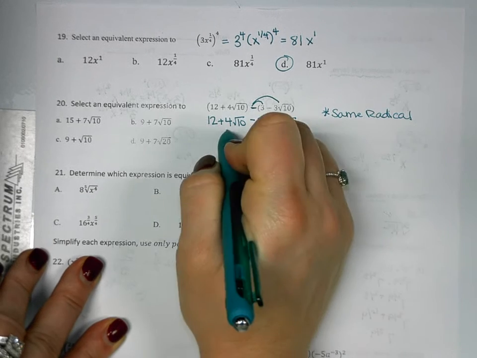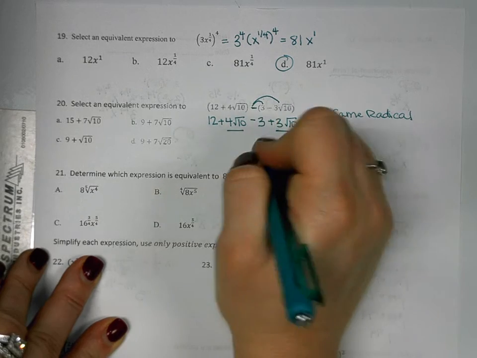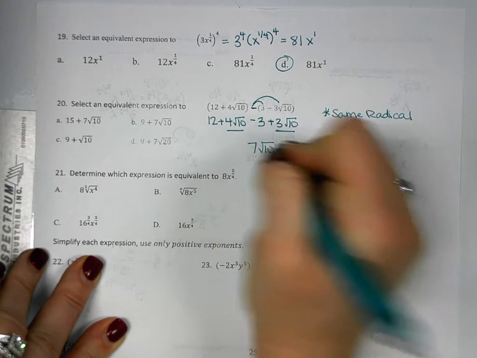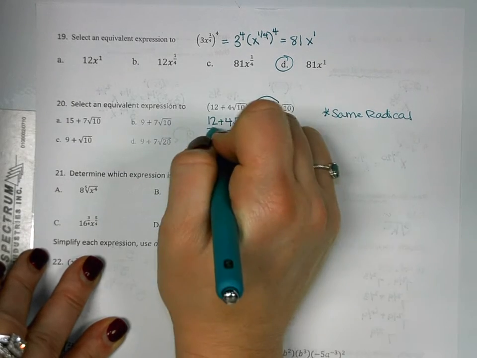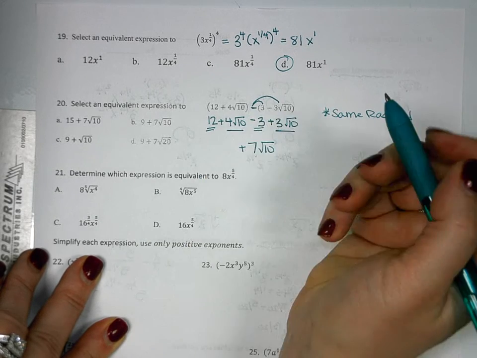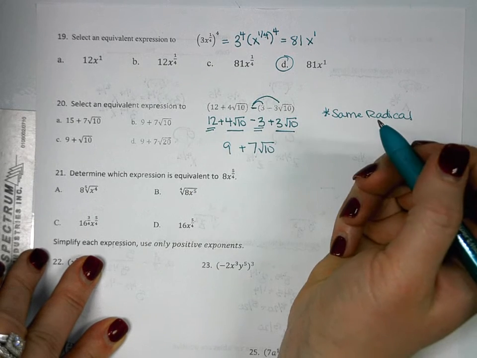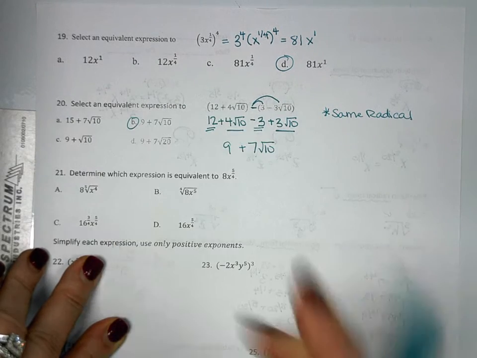So 4 root 10 and 3 root 10 can be added together to become 7 root 10 because they have the same radical. The 12 and the -3 can also be added together because they don't have a radical. So 12 minus 3 is 9. So 9 plus 7 root 10, that would give us option B.